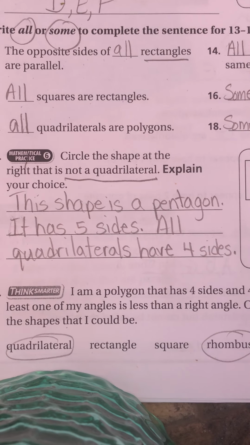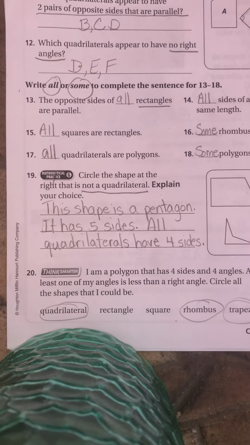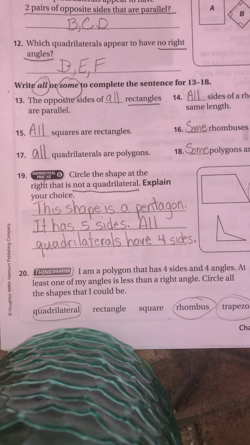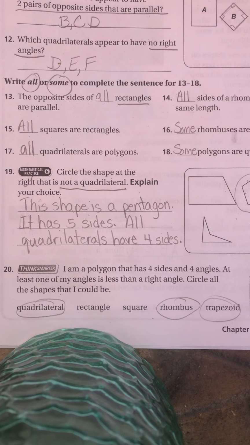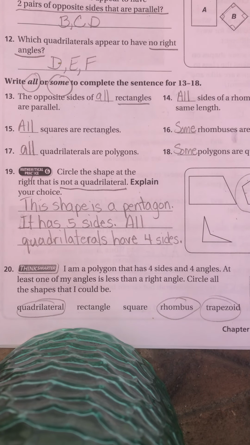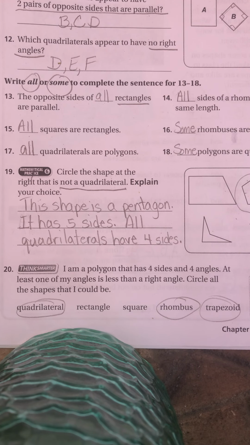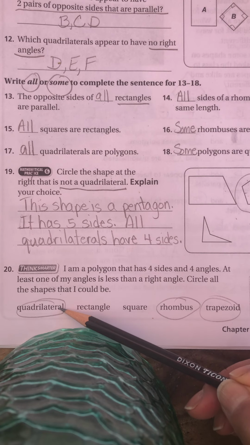I'm just going to keep going at the bottom where it says think smarter. And I'm going to zoom out just a little bit. It's asking you, think smarter. They want you to figure out what polygon this is. I am a polygon that has 4 sides and 4 angles. At least one of my angles is less than a right angle. So one of your angles has to be acute. Circle all the shapes I could be. So if you're 4 sides and 4 angles, you're definitely a quadrilateral.